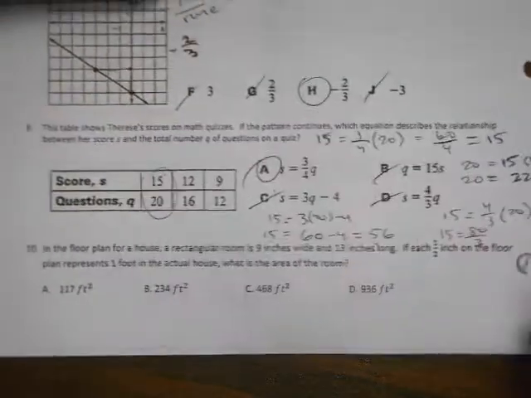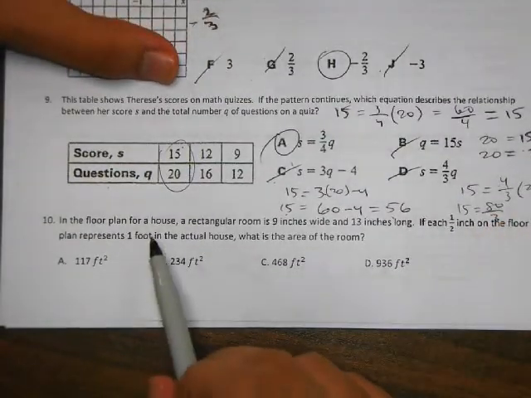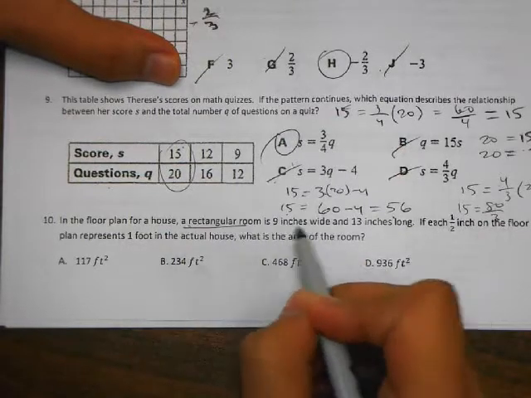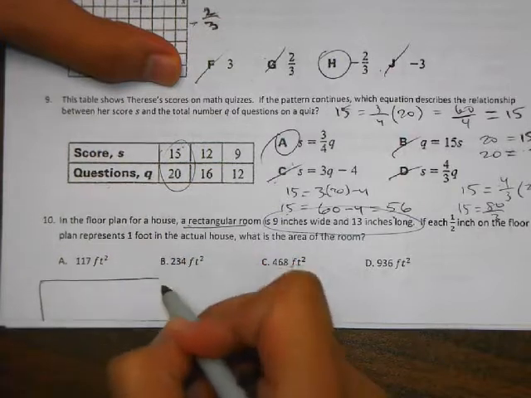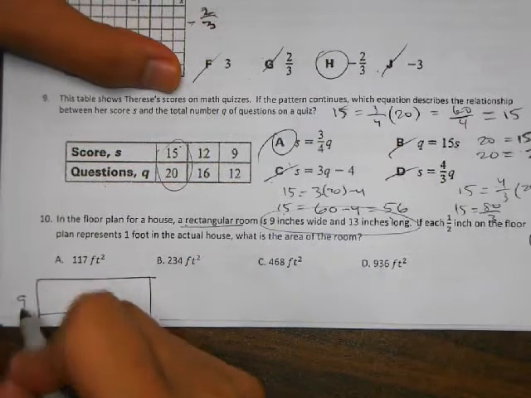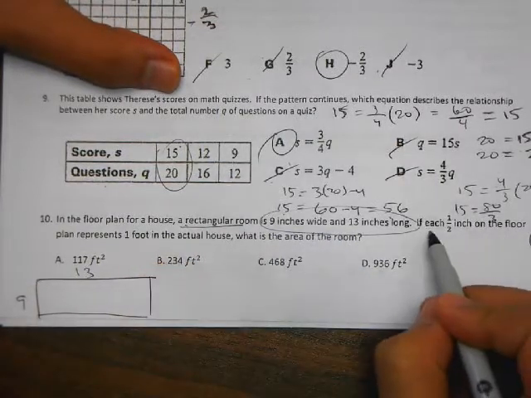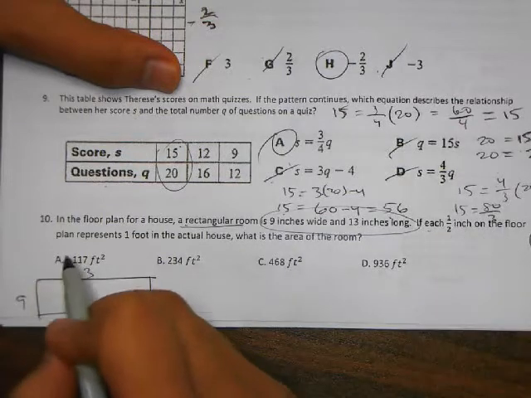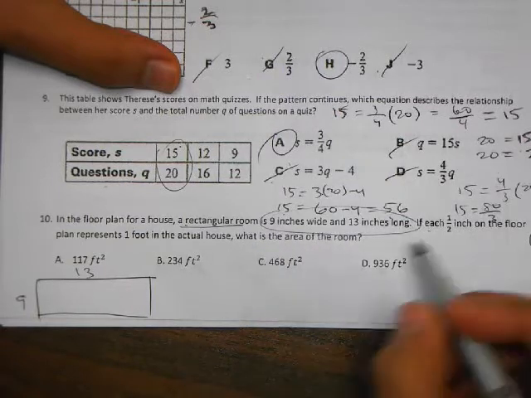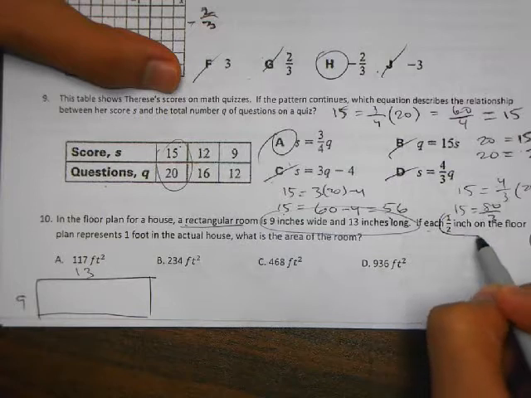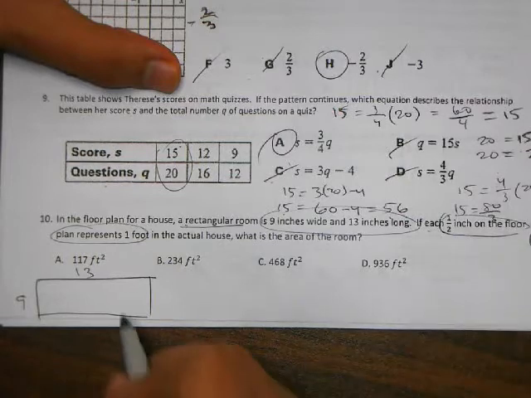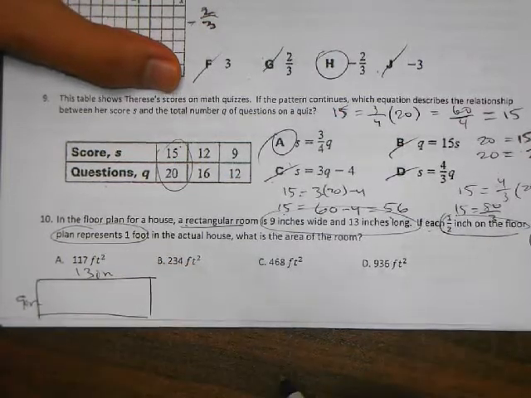Number 10. In the floor plan of a house, a rectangular room is 9 inches wide and 13 inches long. So let's start with that. Let's draw our rectangle. 9 inches wide and 13 inches long. If each 1 inch of the floor plan represented 1 foot of an actual house, what is the area of the room? So here it says that half an inch, sorry, represents 1 foot in the actual house.